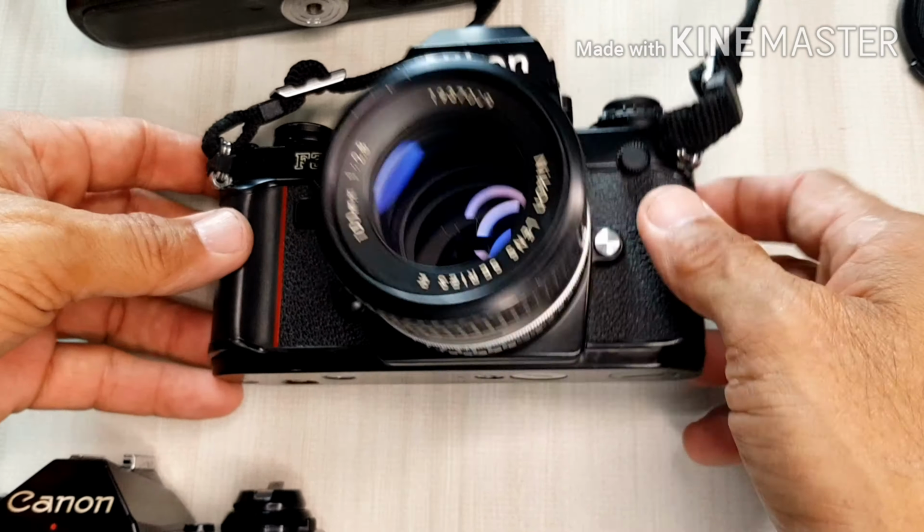If you remove this one, the image will be reflected in the mirror right here, and then it will bounce up, going to the prism, then going out of the viewfinder. So the image that you will see from the viewfinder that will be taken by the lens is the exact replication of the picture that you will get.